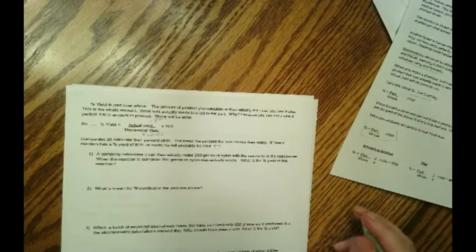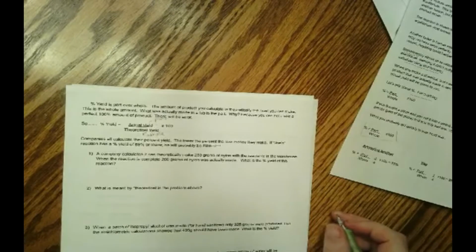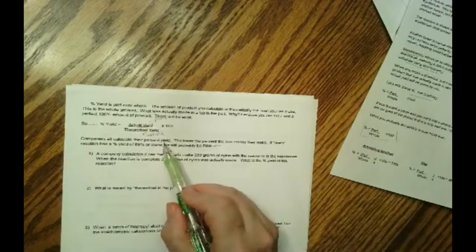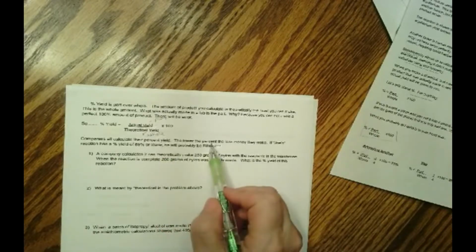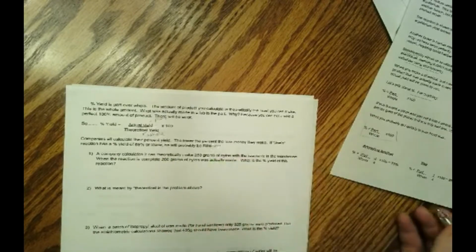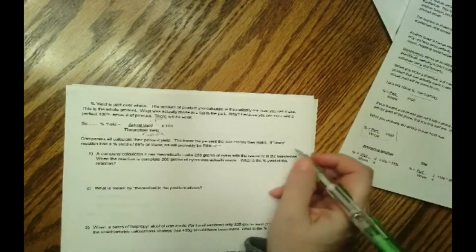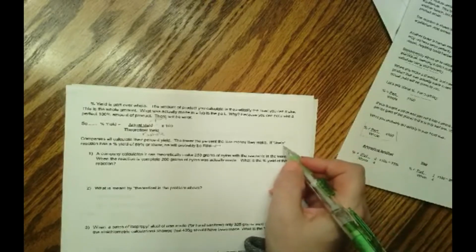Okay, now, why is that important? Well, every company wants to get every part of their reaction to work out perfectly so they get 100%. Otherwise, there's waste and you lose money, and that would be bad. You want to maximize the amount of money that you can make. So all companies calculate their percent yield. The lower the percent yield, the less money they make, right? If you have a lot of waste and your reactants aren't all turned into products, that means you lost some reactants somehow and you're not making enough money.